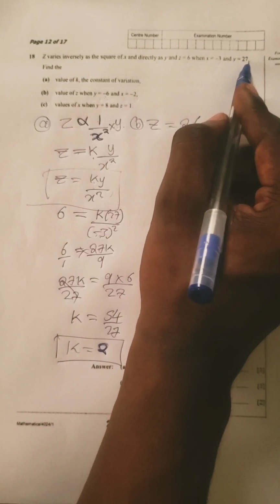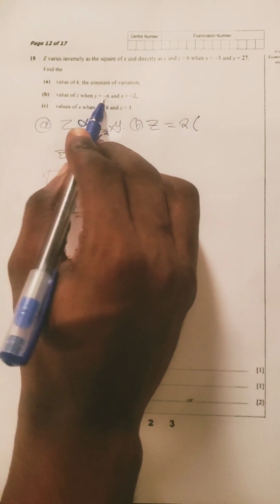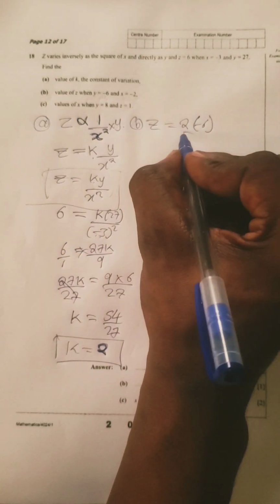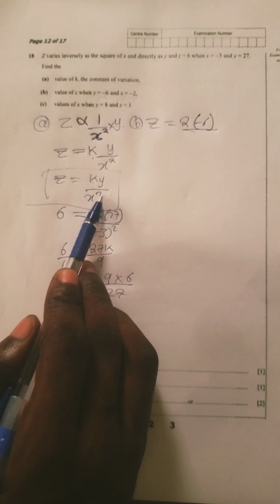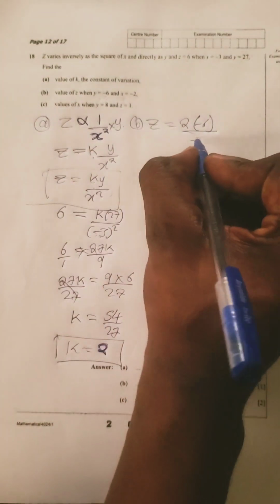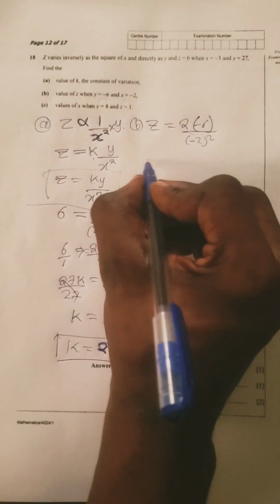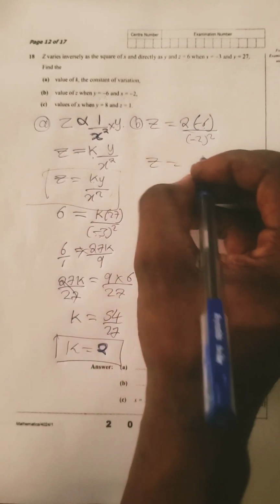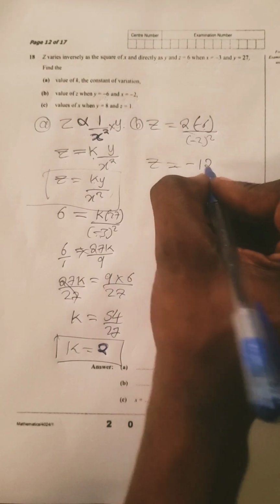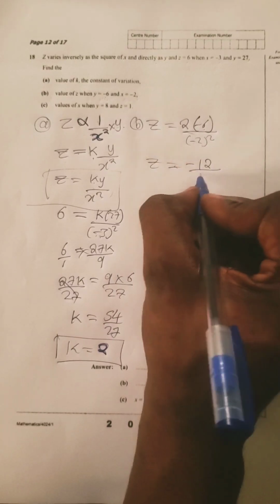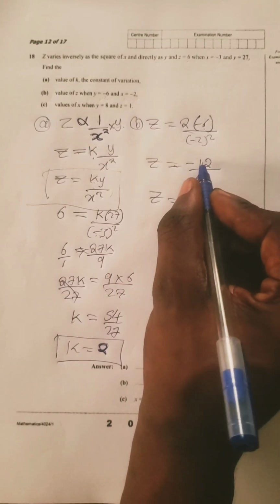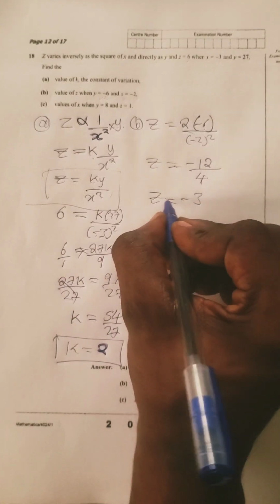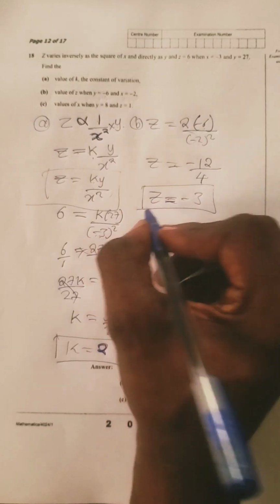So you don't get this value of y. Each question, they'll give you the information. Then you say over x squared. So the value of x, they are saying negative 2 squared. So our z is going to be 2 times negative 6, that's negative 12, over negative 2 squared, which is 4. Therefore, negative 12 divided by 4 is negative 3. So negative 3 will be our answer.